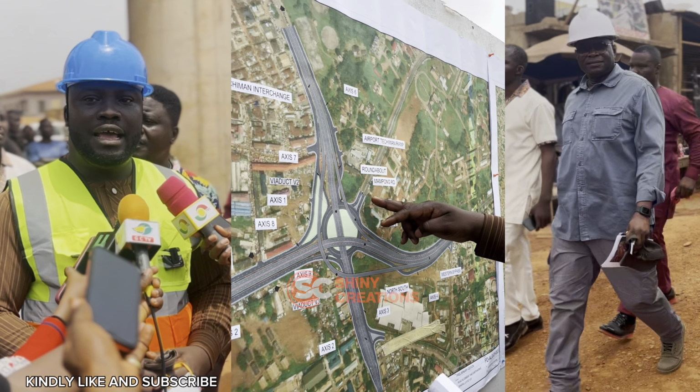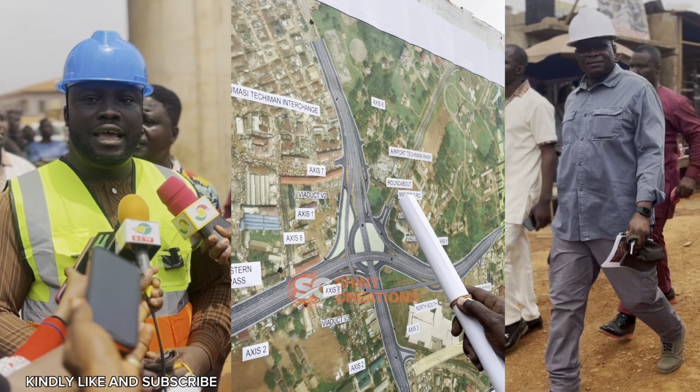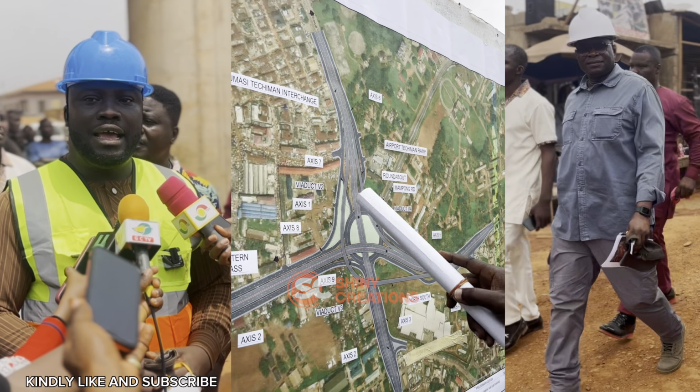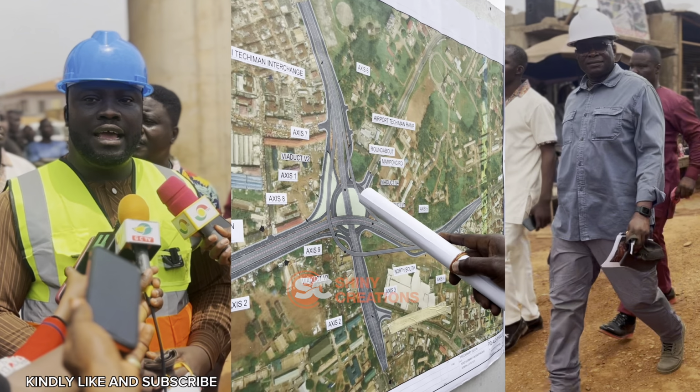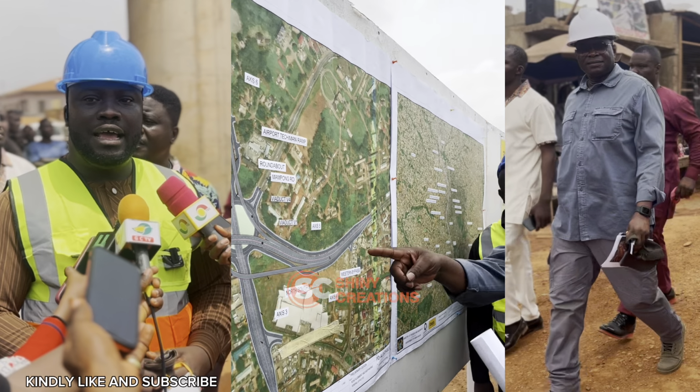This is the Mampong, this is the Tafo Road, and it is on the grade. You don't access the interchange directly from here. So this one is on the grade.